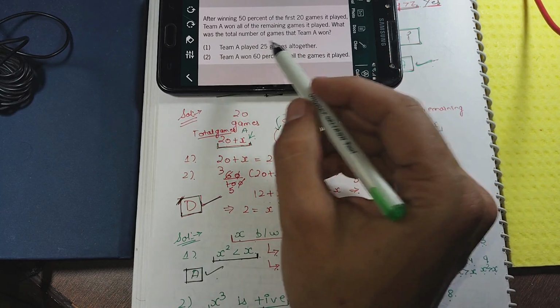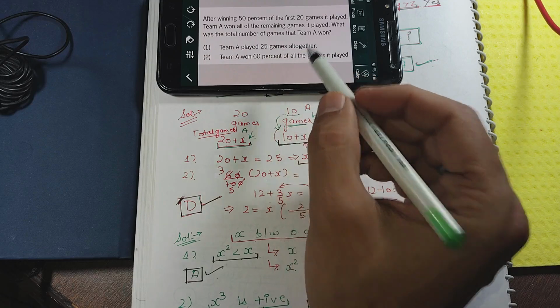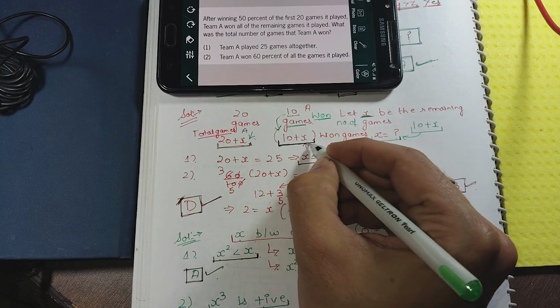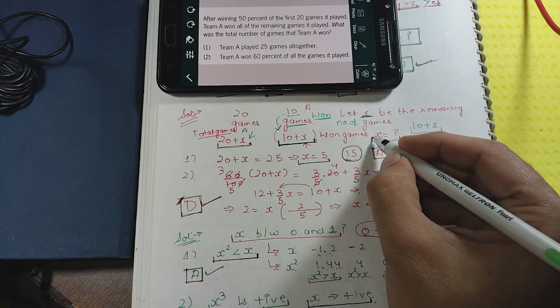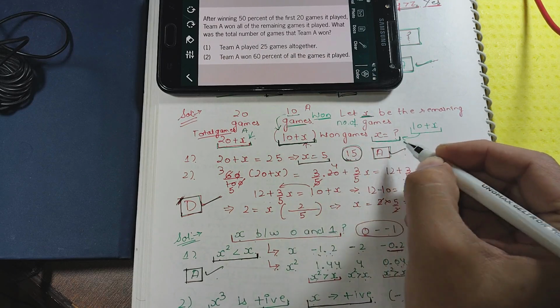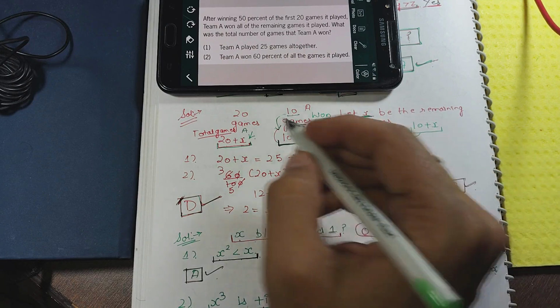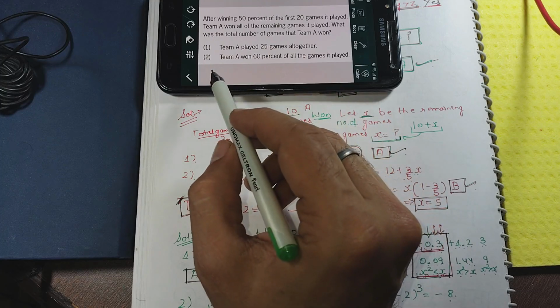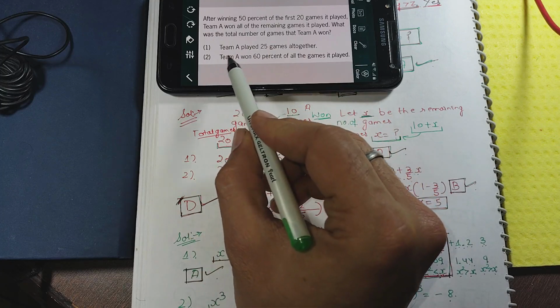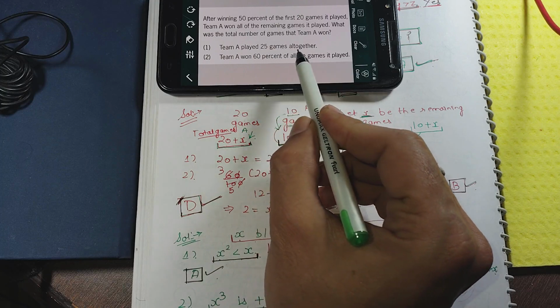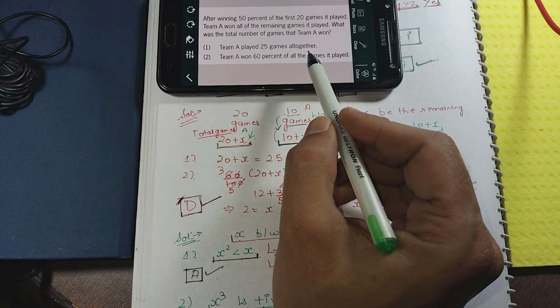So we need to find the total number of games that Team A won. Basically we need to find 10 plus x, right? Or I can say that we need to find the value of x. Now with this information, moving to statement 1. Statement 1 tells me Team A played 25 games altogether, right? So what does that mean?